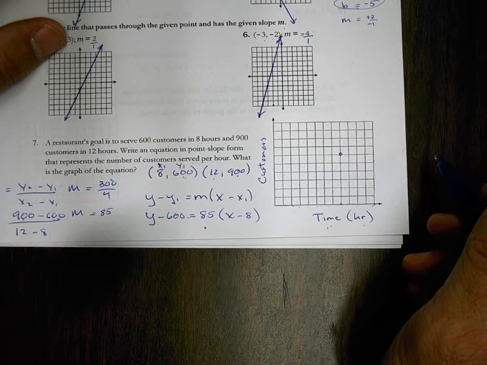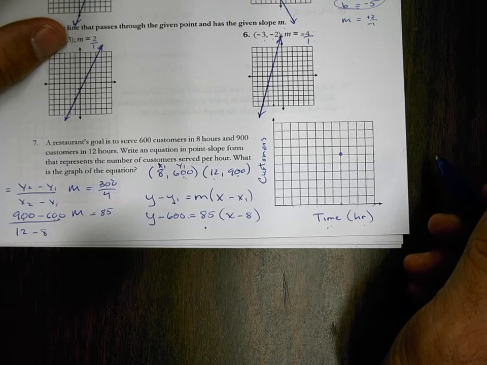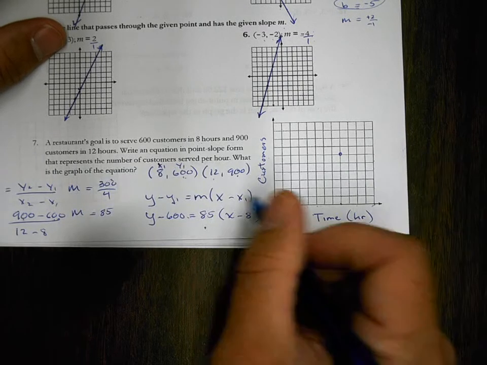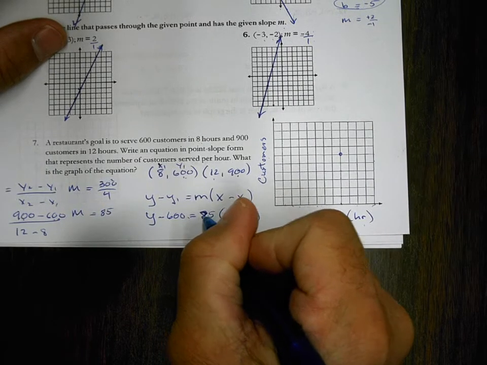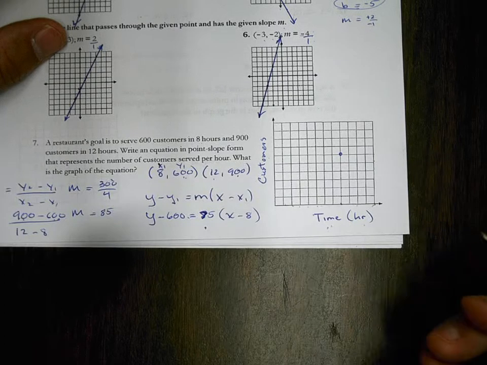Let's see. 4 times 8 is 32. 4 times 7 is 28. Yeah. Oh, jeez. Holy cow. They allow me to teach math? That's crazy.